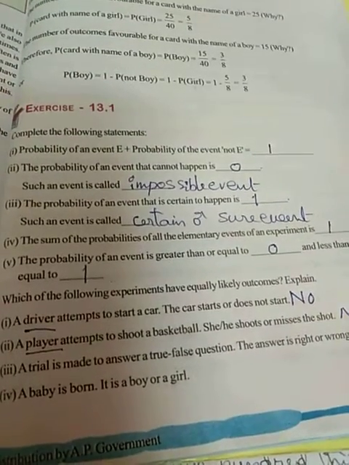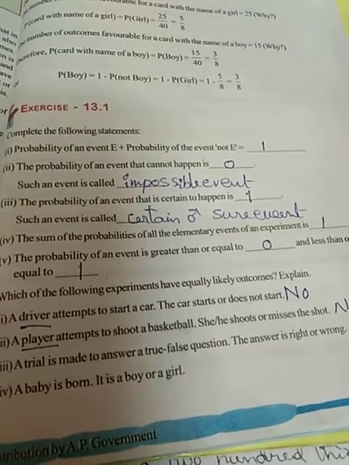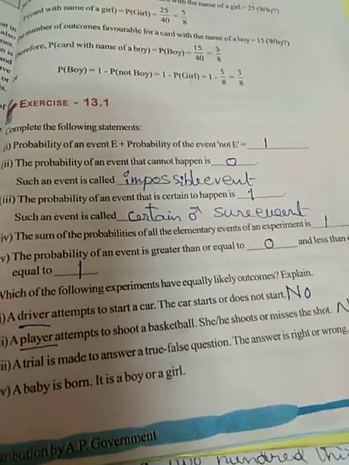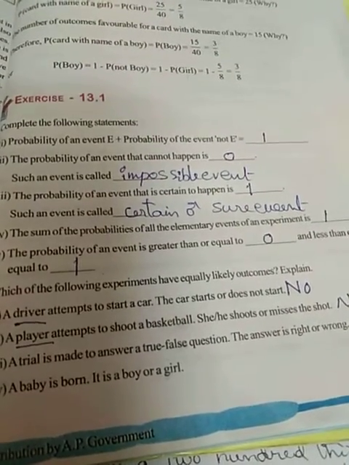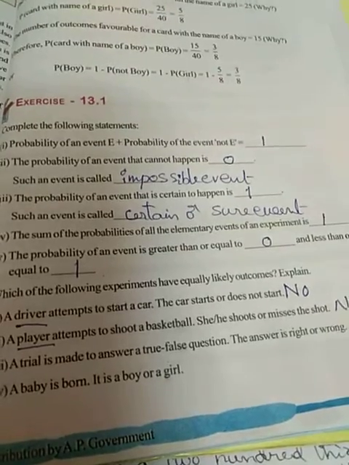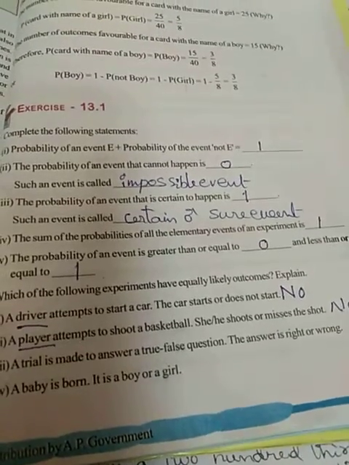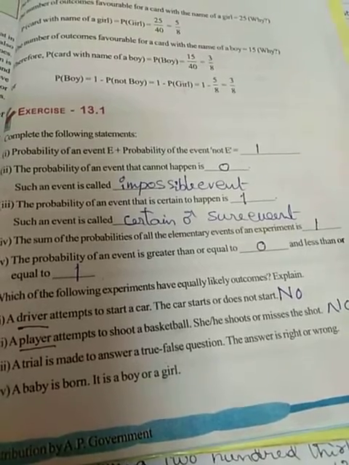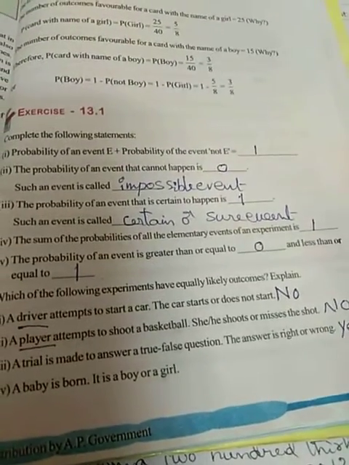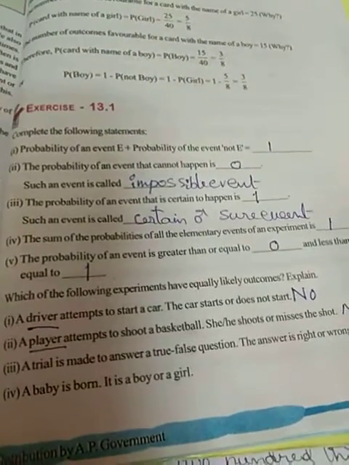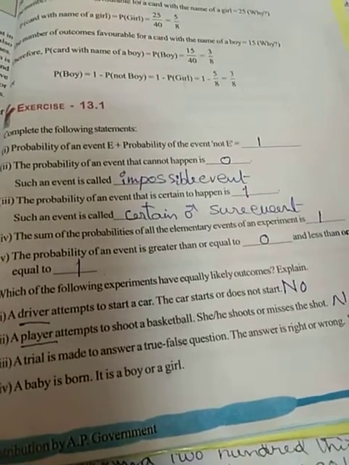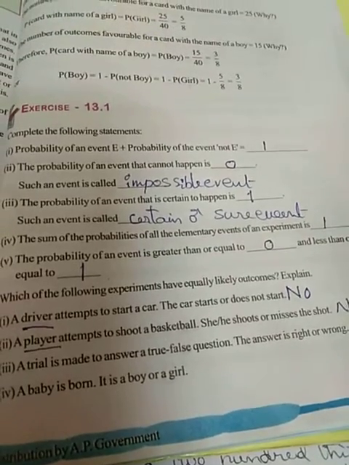Next, a trial is made to answer a true or false question. The answer is right or wrong. Here there is a question which is true or false, so there are only two options, and those two have equal chances, so it is equally likely. Students, don't write only yes or no, give the explanation also. So it is equally likely.